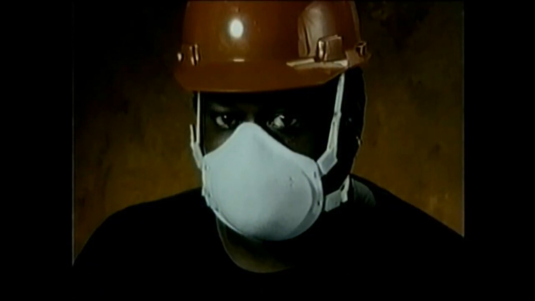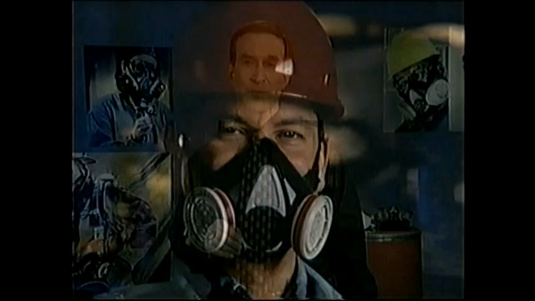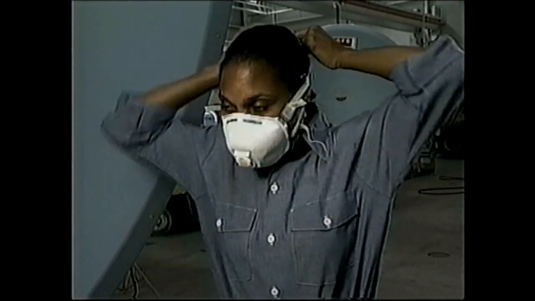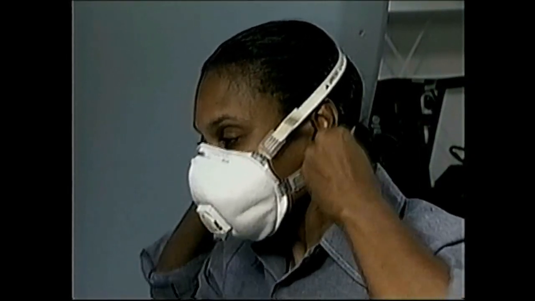Some are single-use respirators, while others can be used more than once before disposal. But what all these models have in common is their basic design: a filter or cartridge and two straps. To use the disposable respirator, simply put the mask over your mouth and nose, placing one elastic strap above your ears and the other strap below your ears. If it's equipped with a nose clip, form the clip around the nose.